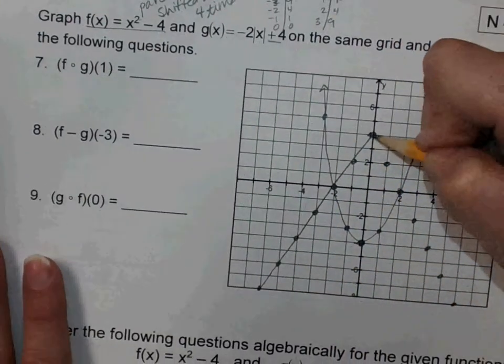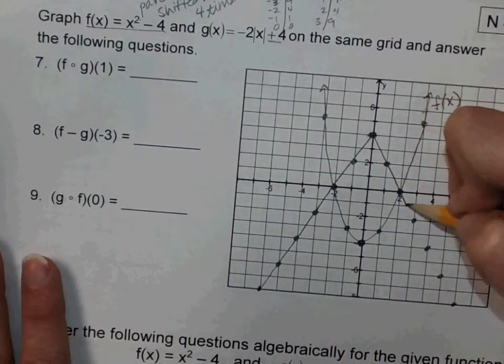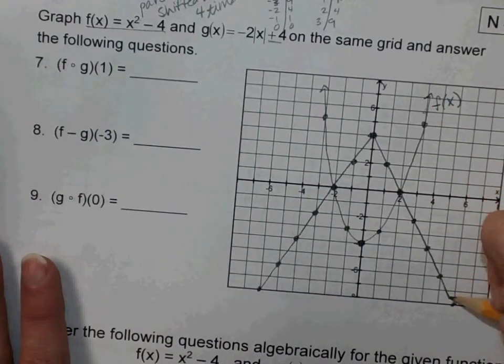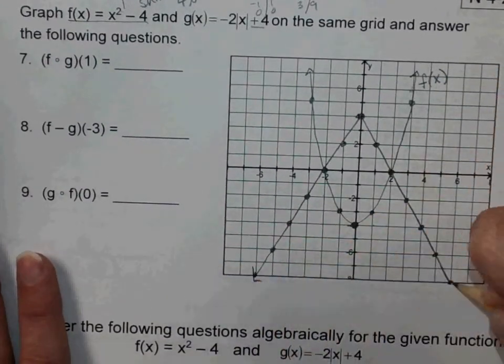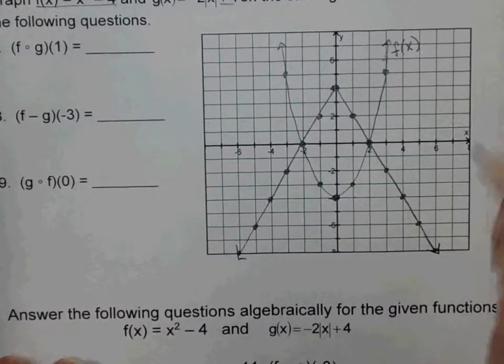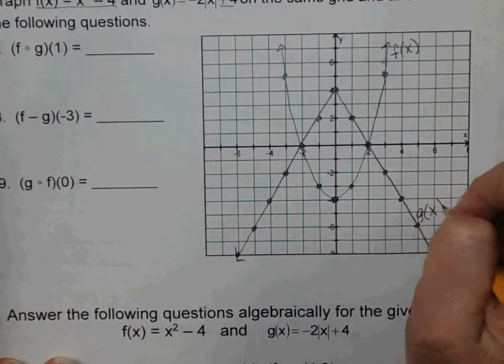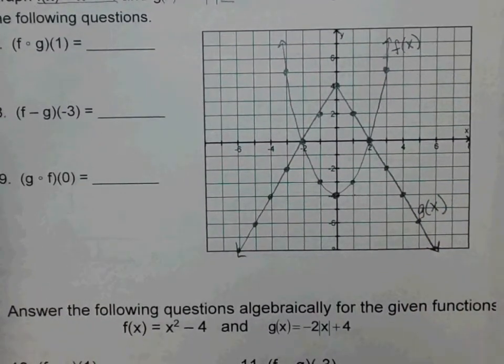Is it supposed to be like a triangle? Yeah, absolute value, like the V or the upside down V. So yeah. And we're going to label it with g of x. And once you have it graphed, you can answer the questions.